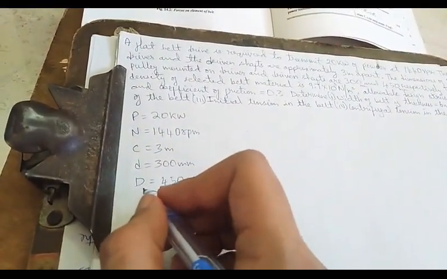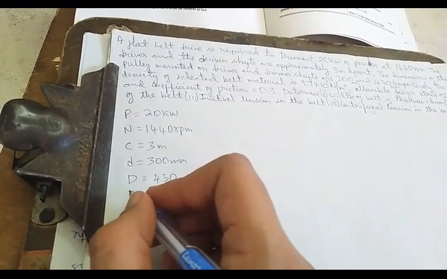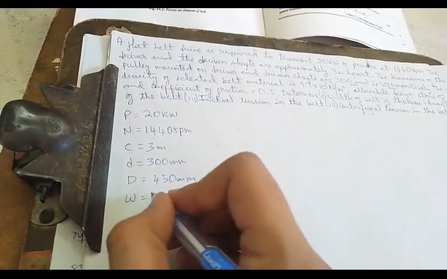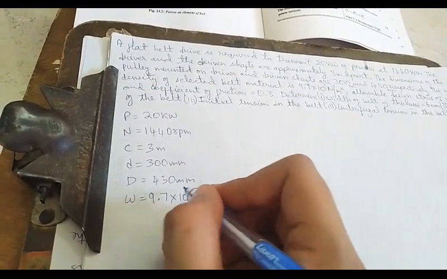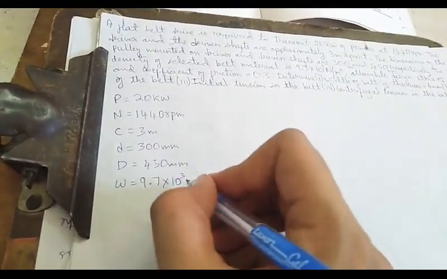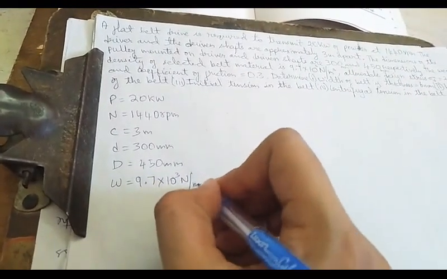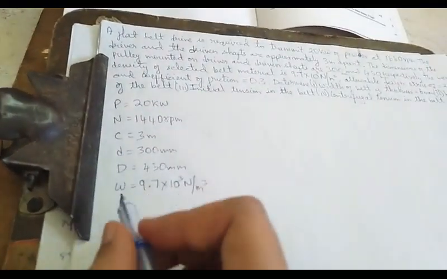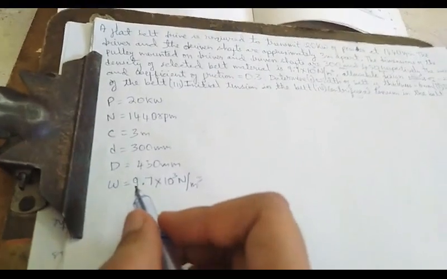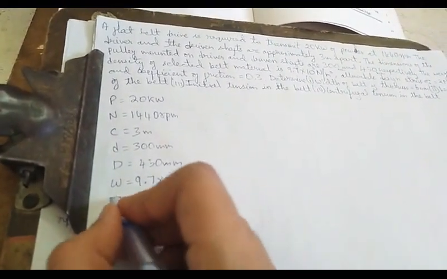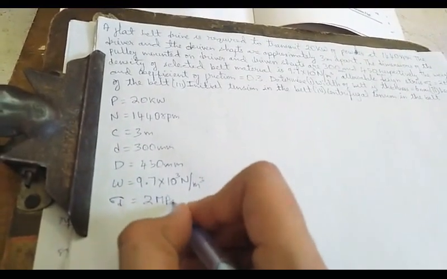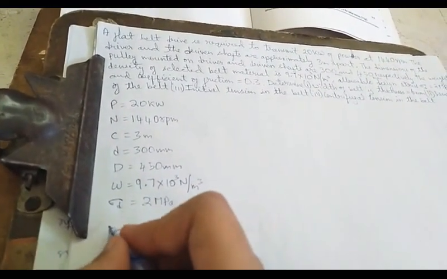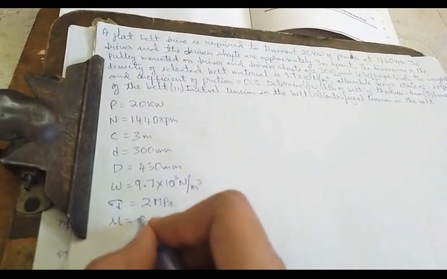The weight density of selected belt material is 9.7 into 10 power 3 Newton per meter cube. Allowable design stress sigma d is equal to 2 MPa and coefficient of friction mu is equal to 0.3.